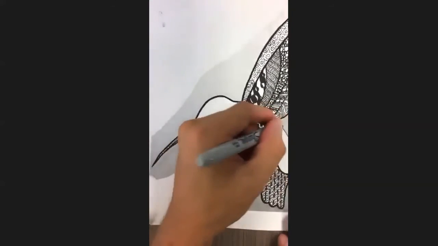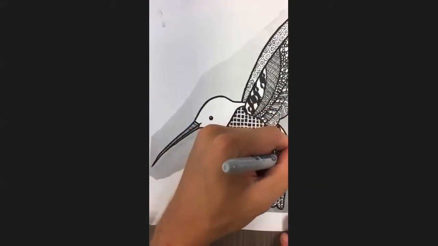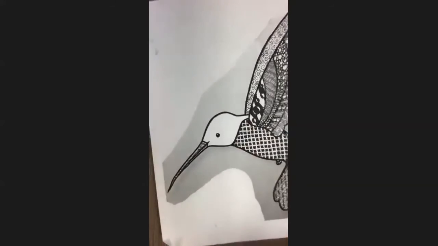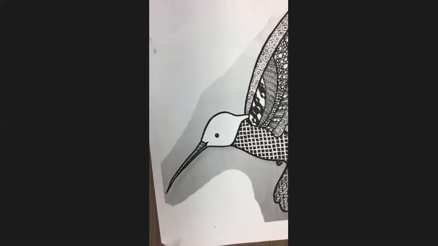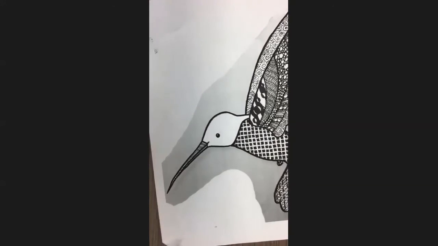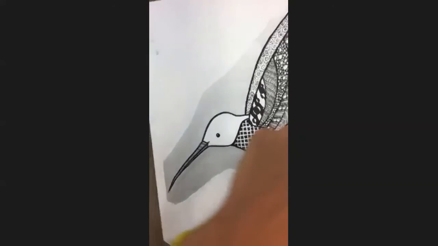Okay, so two more patterns here. I want something nice for the head. Let's take a look for my own. Do you have one? You could do that. Just some circles in the middle. That's simple.